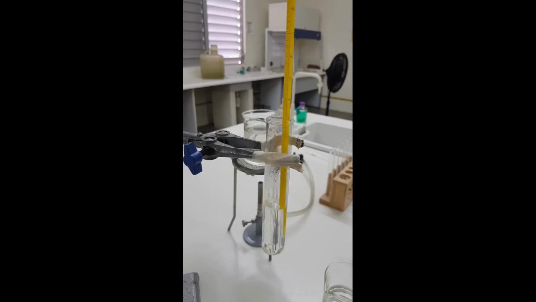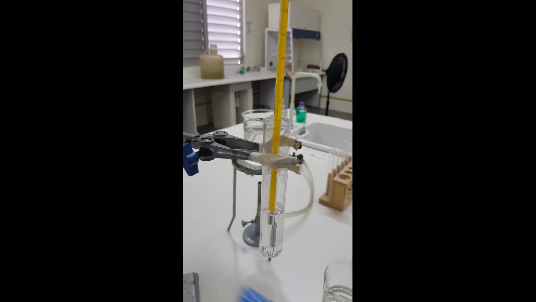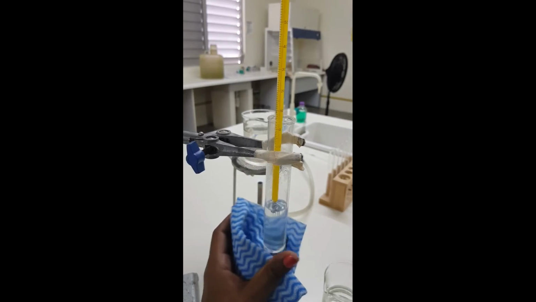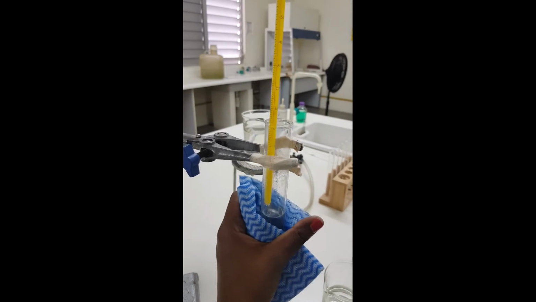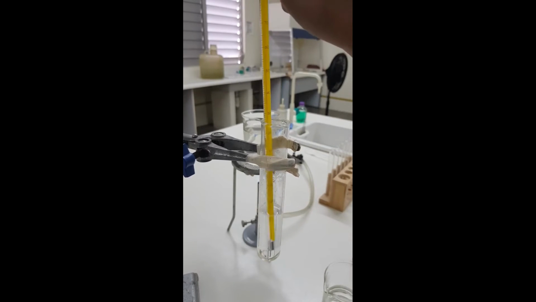So we'll expect a temperature that is lower than 63.5. See if I can try to cool this down rapidly. Not sure if that did anything, but we can hope.